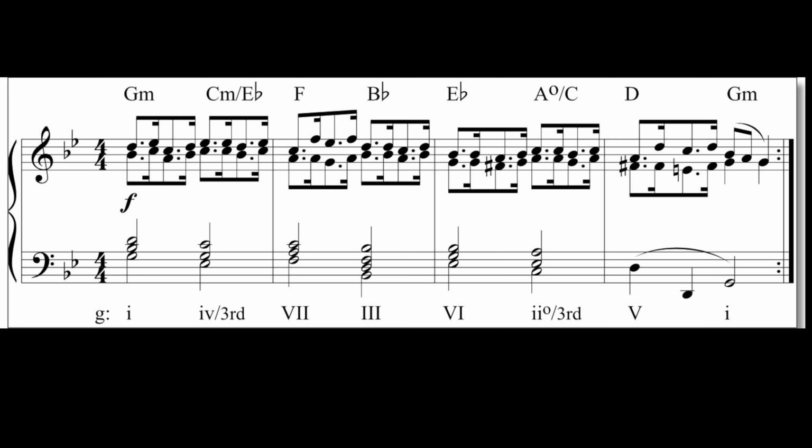And here's another one by George Frederick Handel. And then finally, here's an example of a circle of fifths progression in the major key, taken from Mozart's famous piano sonata.